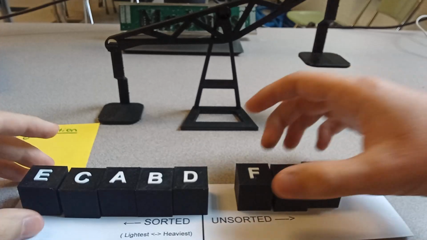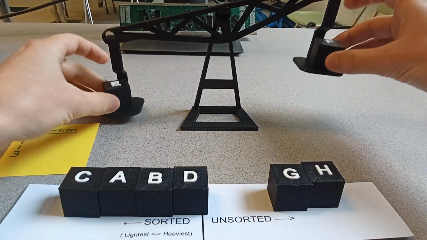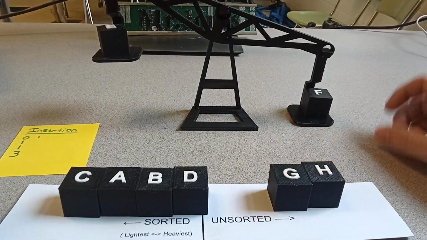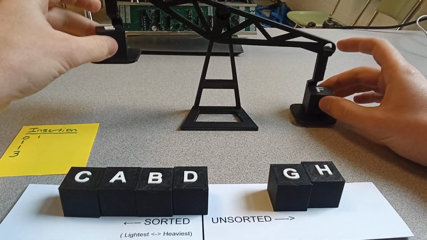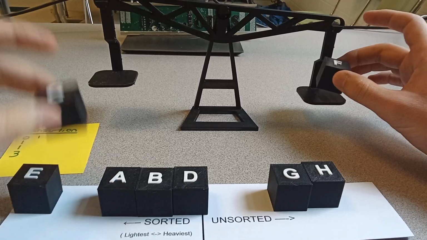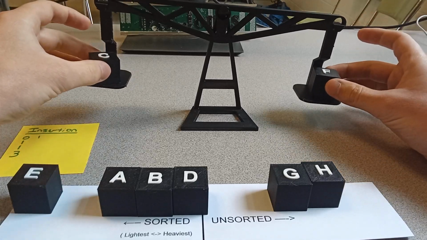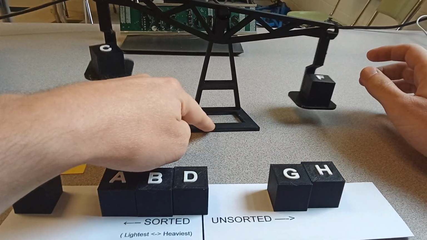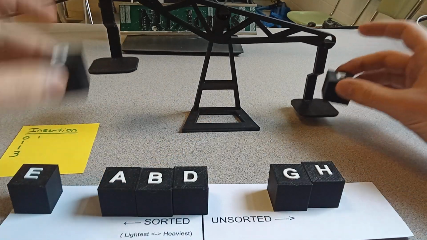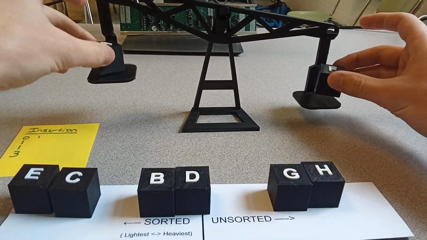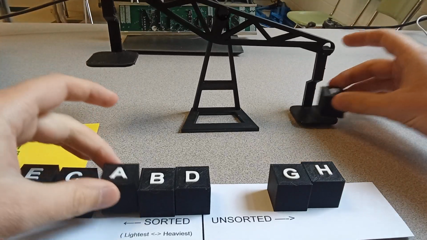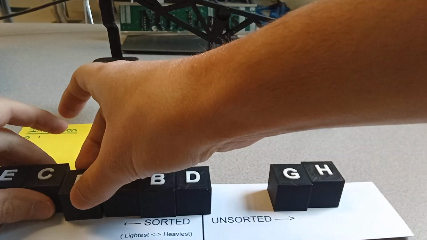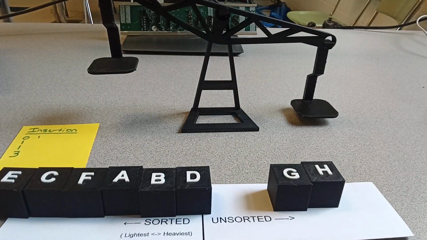Okay, now I want to insert F. Let's start here and compare E and F. I know that E is lighter than F. I'm looking for something that's heavier than F, so I'll move on. Is C heavier than F? It's hard to tell, but C is lighter than F. Let's compare A to F. Oh, A is heavier than F. Okay, so I know that F goes right here in my sorted array. That took me 1, 2, 3 comparisons to get there.